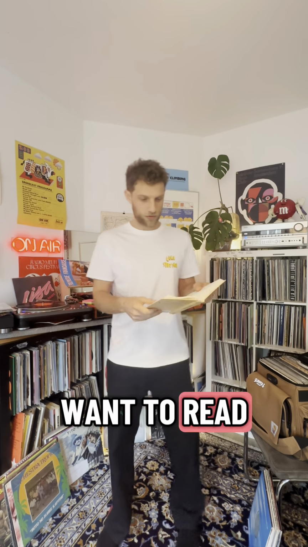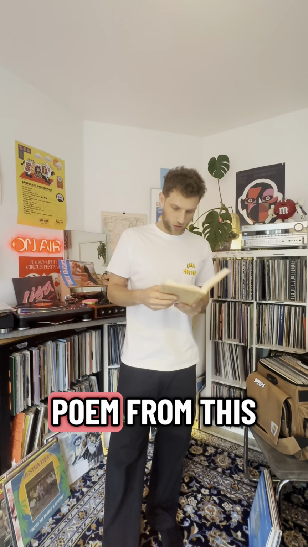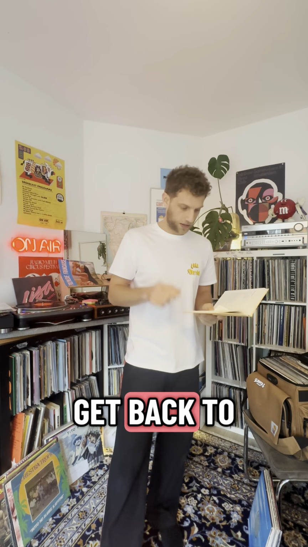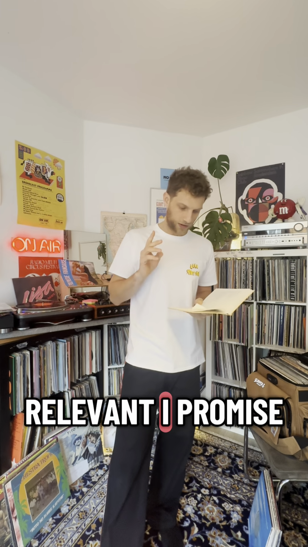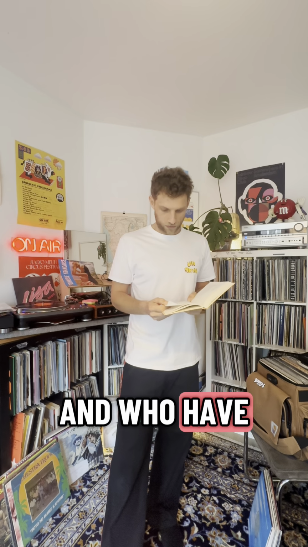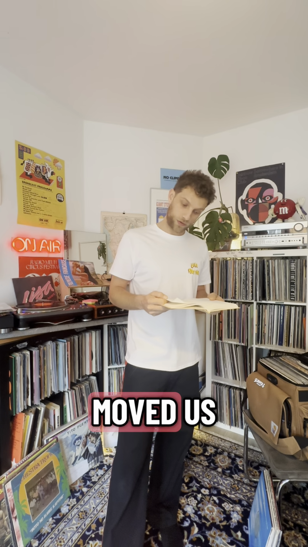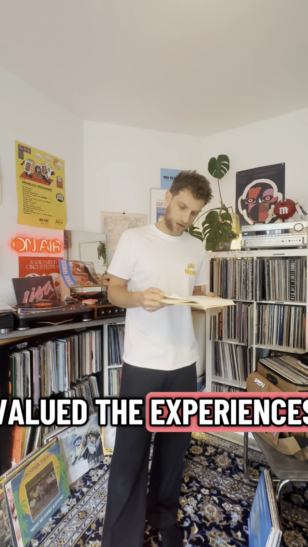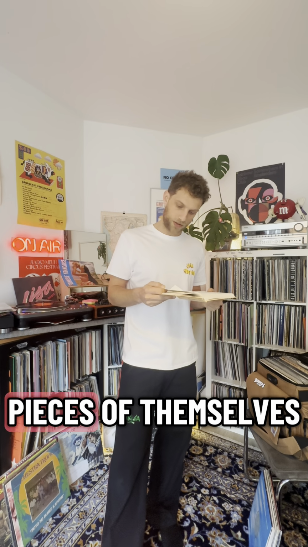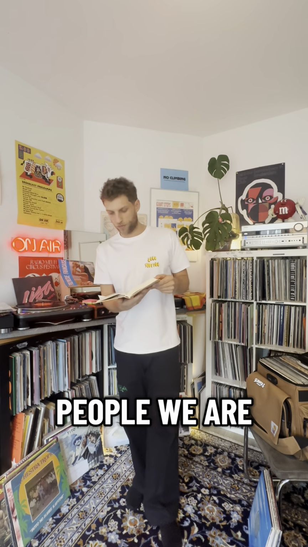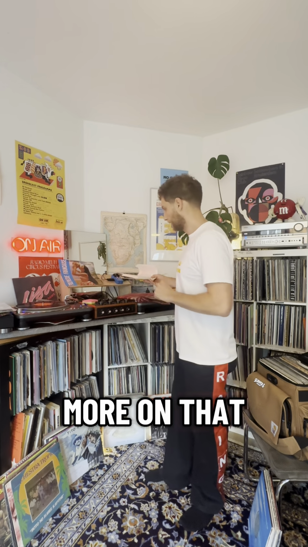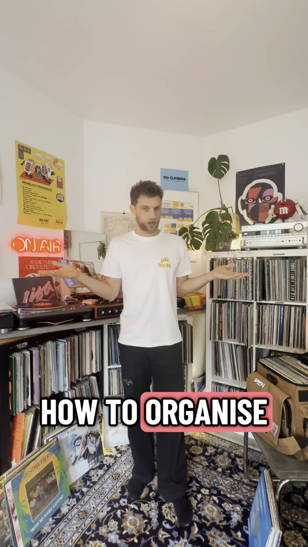But first I want to read you a little bit of a poem from this little book, which I will get back to later, and it is relevant, I promise. We are all mosaics, pieces of the people we've loved and who have loved us, the art and media that have moved us, the things we valued, the experiences we've had. They all leave pieces of themselves and form the people we are. More on that later, but first, how to organize records.